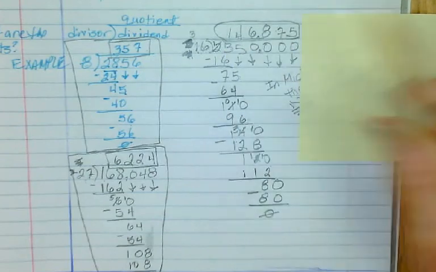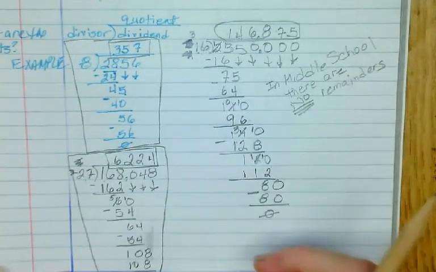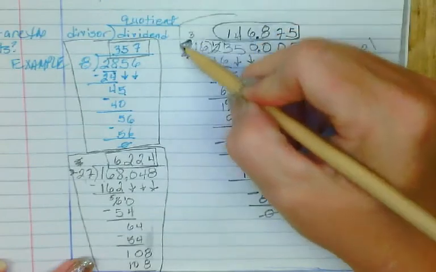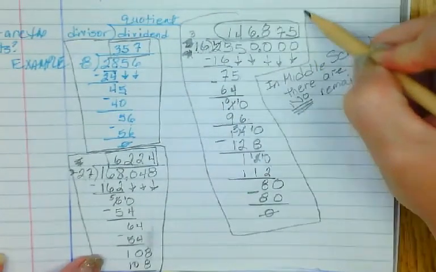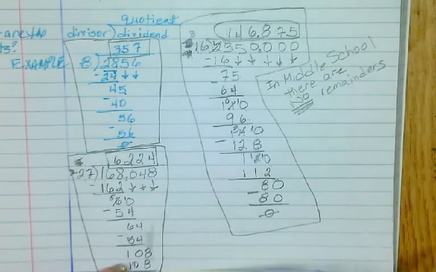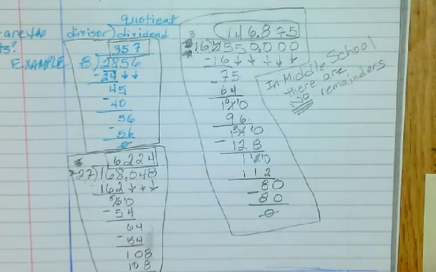So we took little nibbles all the way, and there are no remainders. And now that is my lovely memory of how we do long division in middle school.